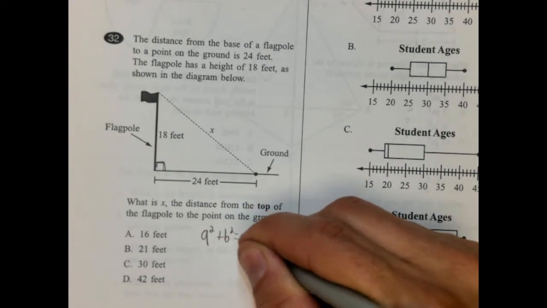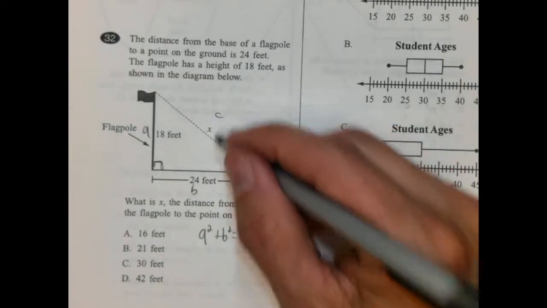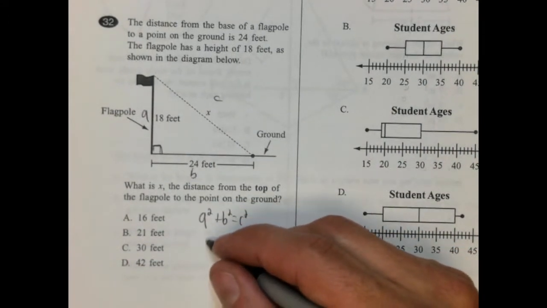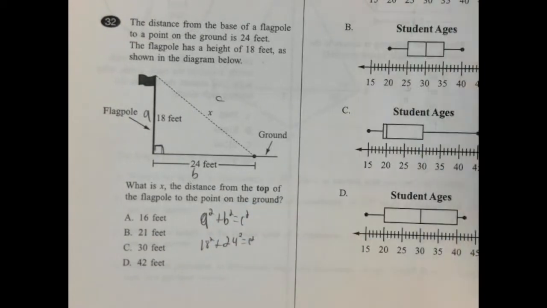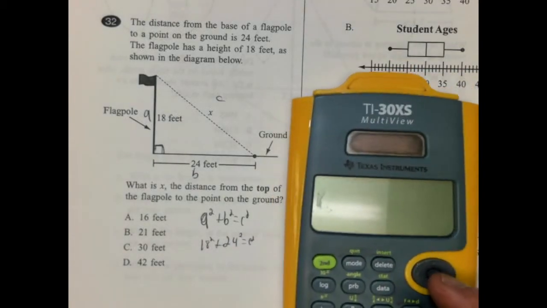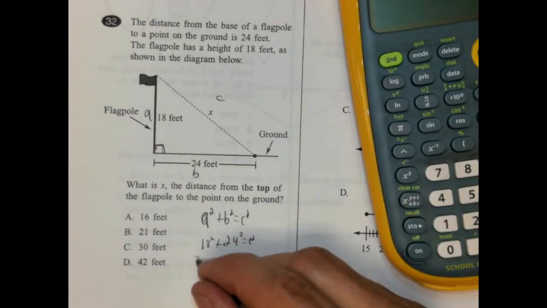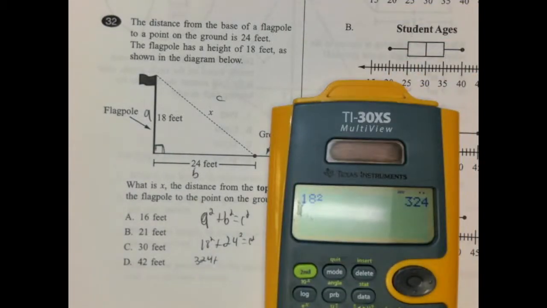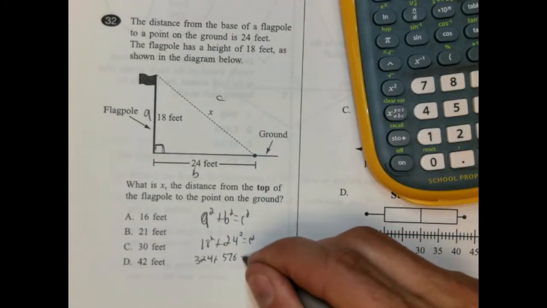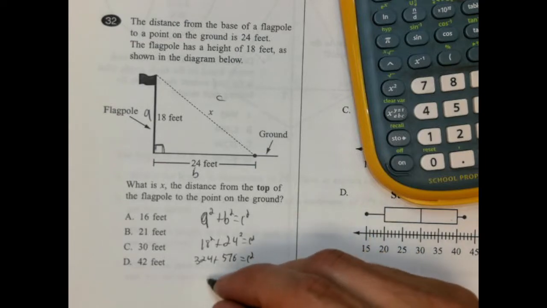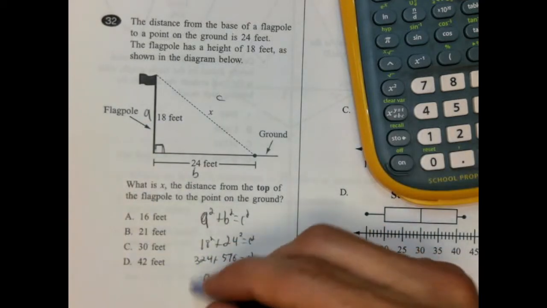A squared plus b squared equals c squared. We're going to just label this a and this b. It doesn't really matter which those are, as long as it's not the hypotenuse. Hypotenuse has to be c. So 18 squared plus 24 squared equals c squared. Let's go ahead and use our calculator here. So 18 squared is 324. 24 squared is 576. It's going to be 900. I'll find the square root of both sides, and that should give us 30.